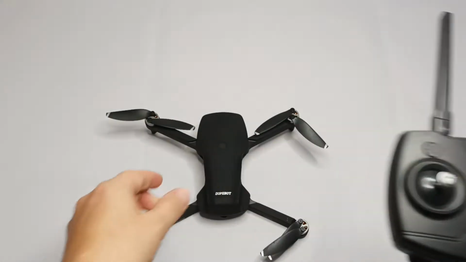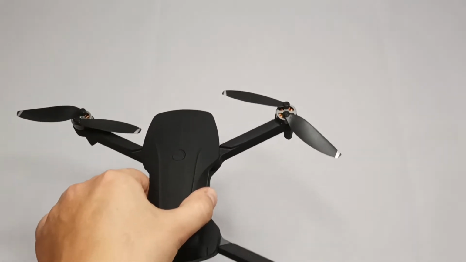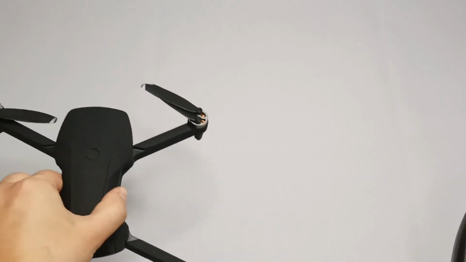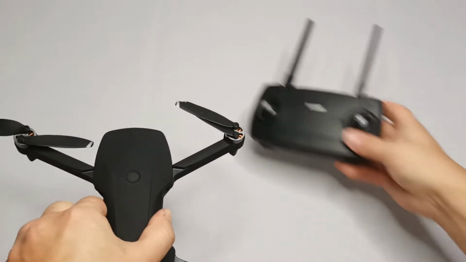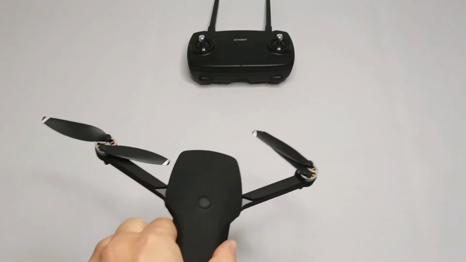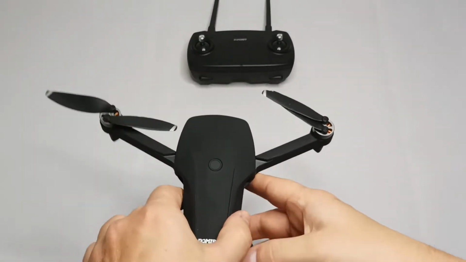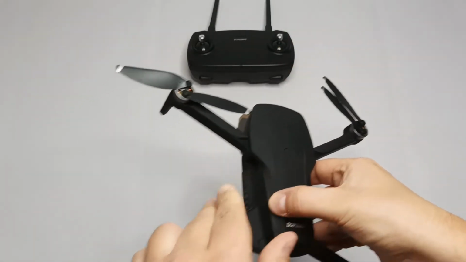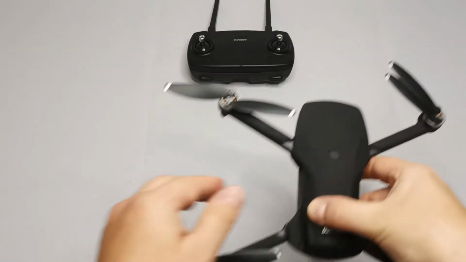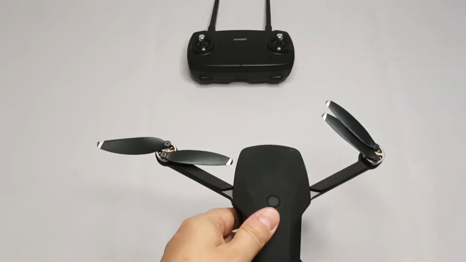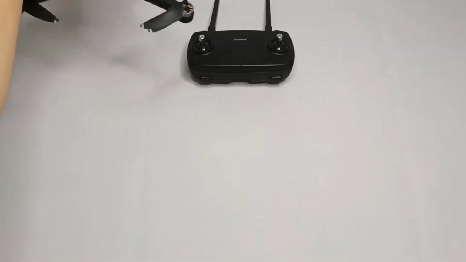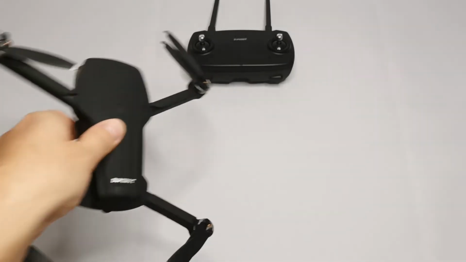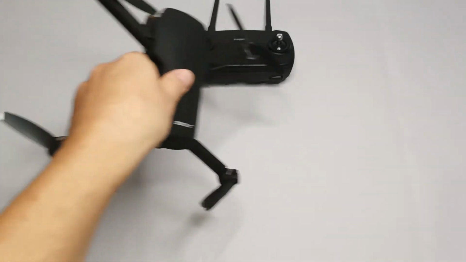For example, when you fly forward and you see a tree, you can move the drone sideways without changing the direction of the drone. Let's say here you have a tree, you're moving forward, you move this stick to the right, it will just fly this way. If you move the stick to the left, it will just go like this and will continue moving forward. So you can move like this without changing the direction of the drone.